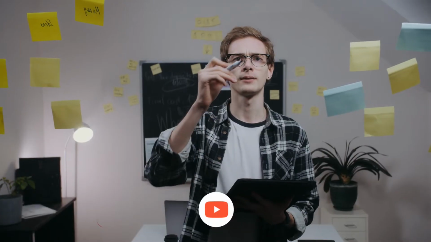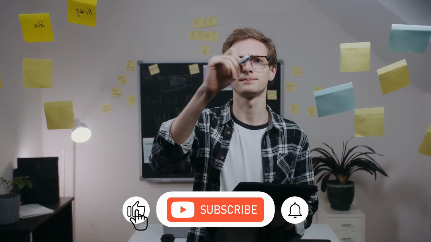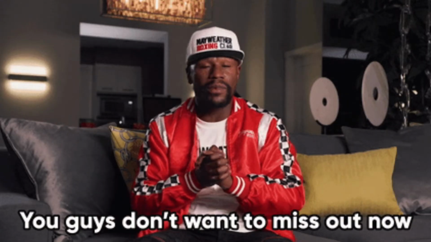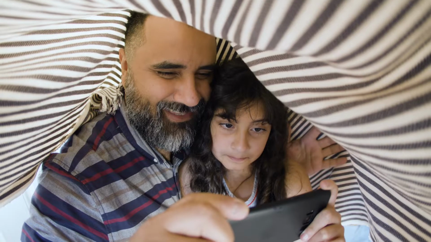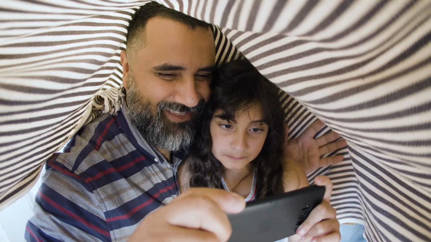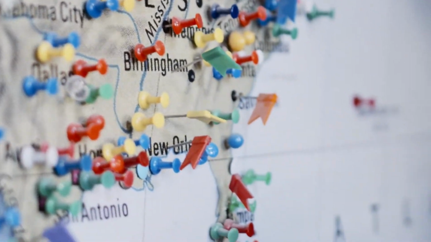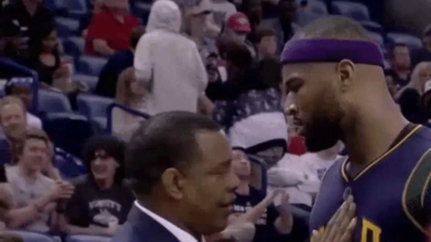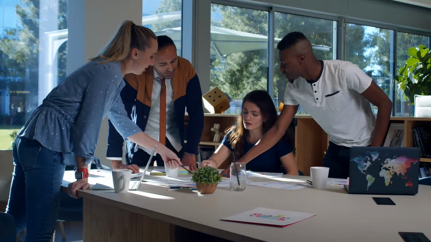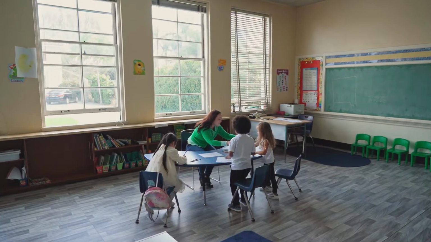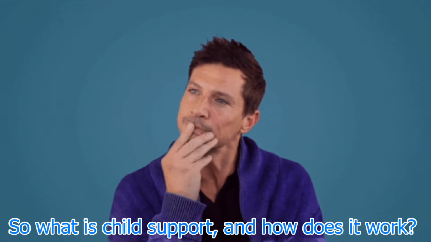We will delve into the nitty-gritty details of how child support is calculated, giving you the knowledge you need to understand the process better. So don't miss out on any information and let's get started. Navigating the complex world of child support can be overwhelming, especially when laws vary from state to state and every case is unique. But don't worry, this video is here to help you gain a deeper understanding of how child support payments are determined. So what is child support and how does it work?